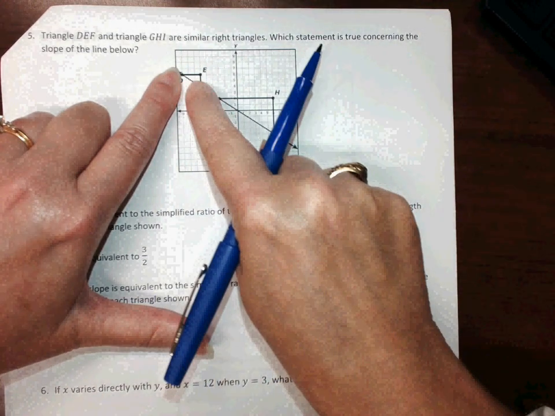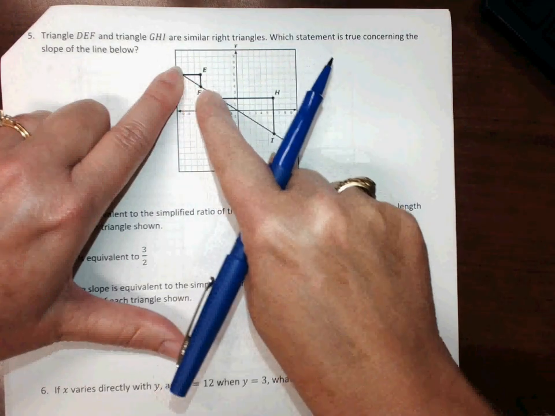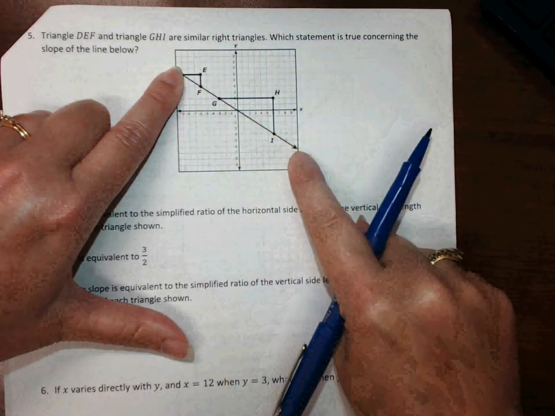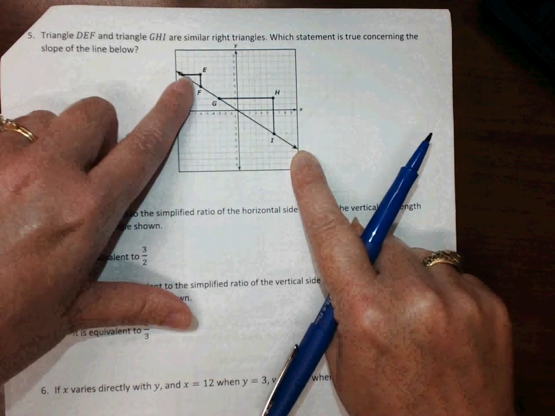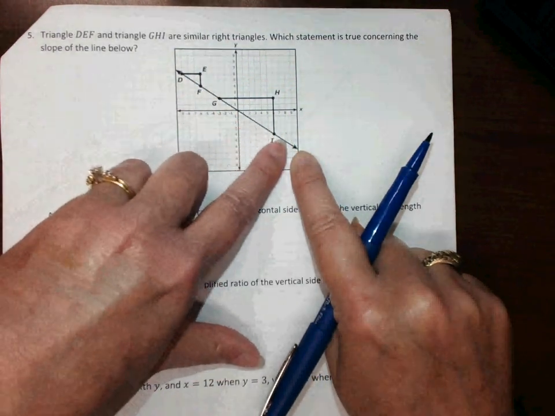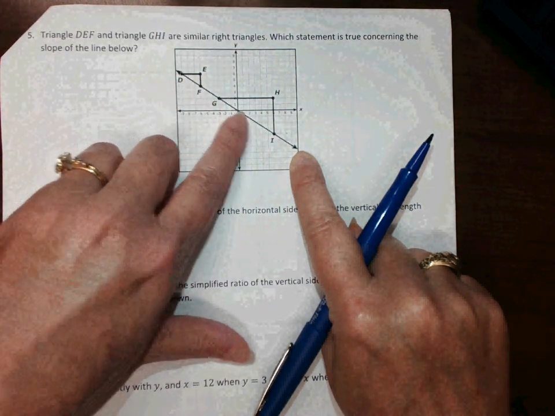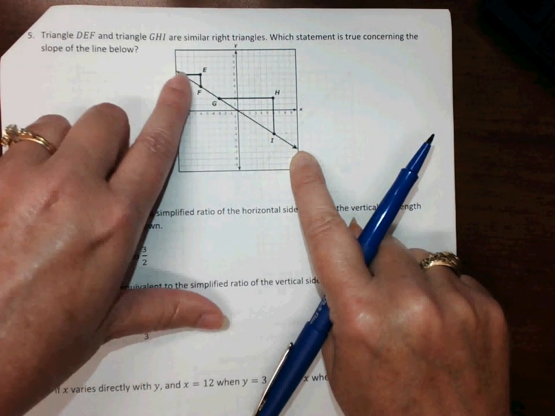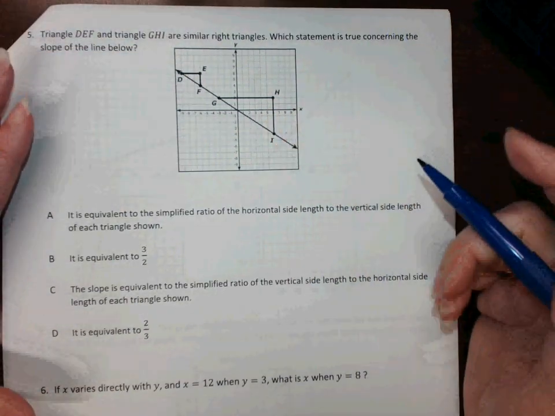Now this line is the third side contained in both triangles, but if you'll notice, even though it's contained in 2 different triangles, it is still the same line. So this line is going to maintain a constant slope. The slope here is equal to the slope here because it's the same line. It has nothing to do with the size of the triangles.